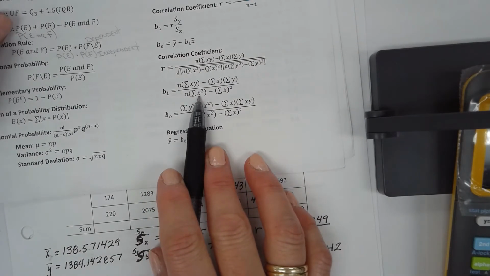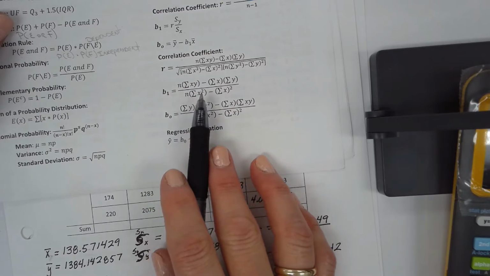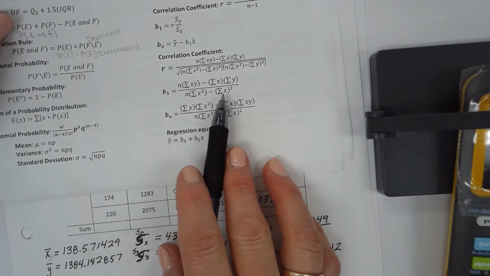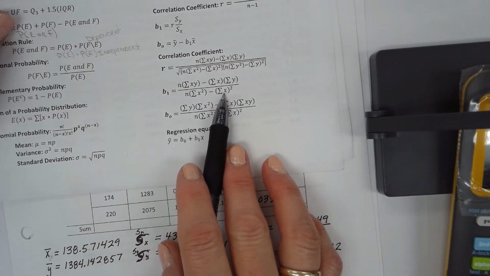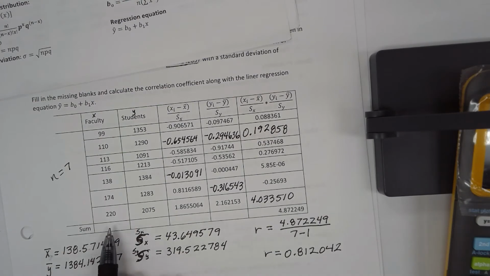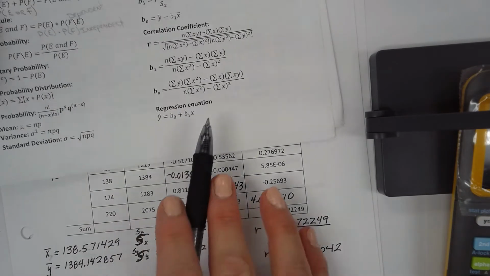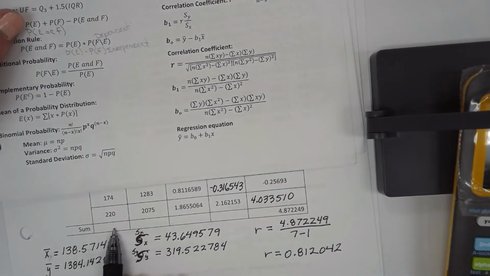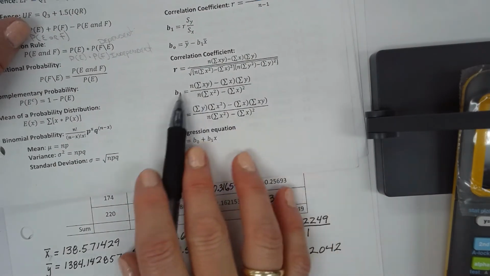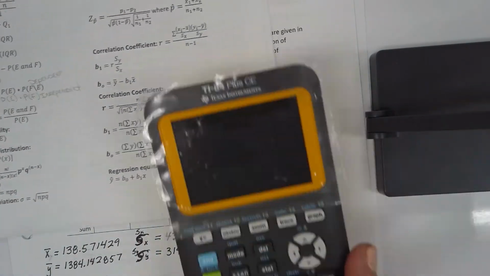And then the n is just the number that we have in our sample, and then the sum of the x's is going to be the total of that column. So you would take that total and square it and put it here. So that total times itself right there. Okay, so that's how you would use those formulas.